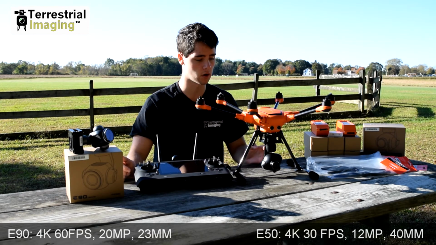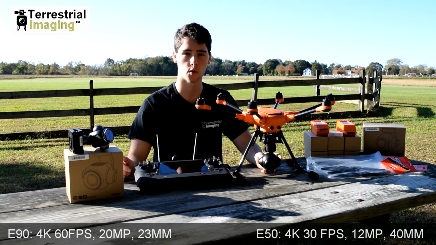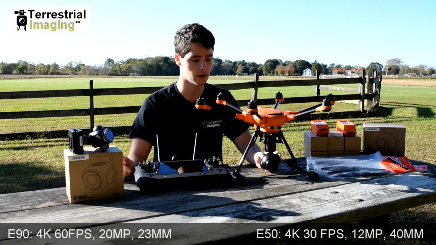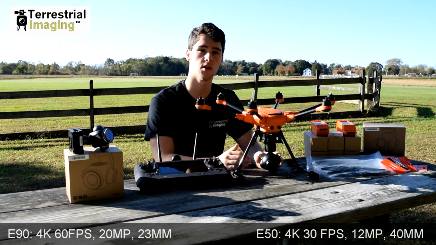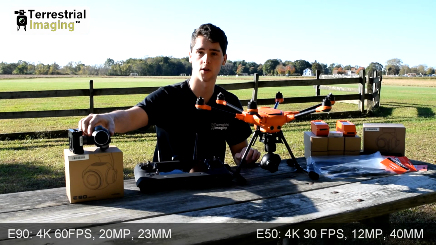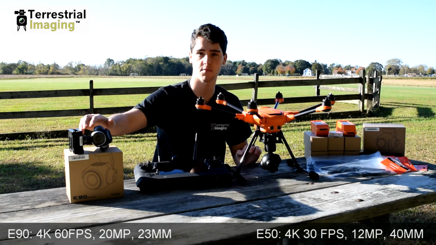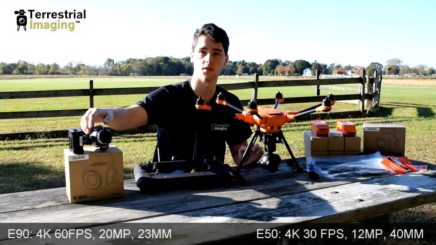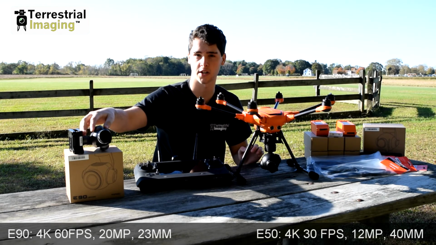So for those of you who don't know, the E50 has a 40mm focal length equivalent, so this is your inspection camera. You could film your subject from a lot further away. This is your 20 megapixel 1-inch sensor camera. So this is what you're going to use for videos and photos. You're going to get the best quality pictures with this.